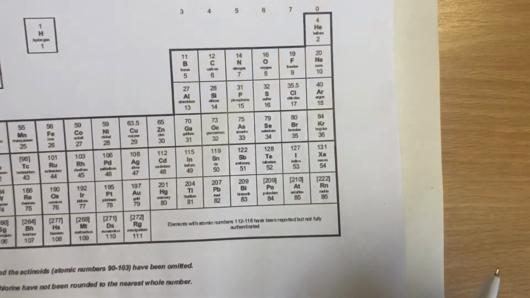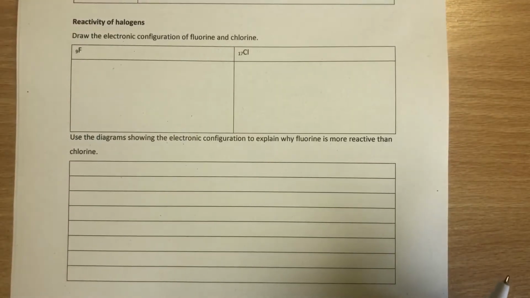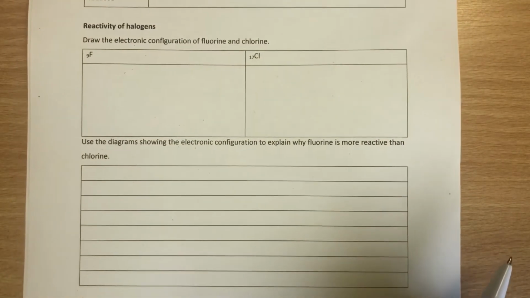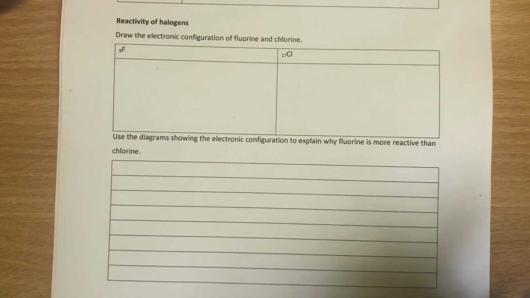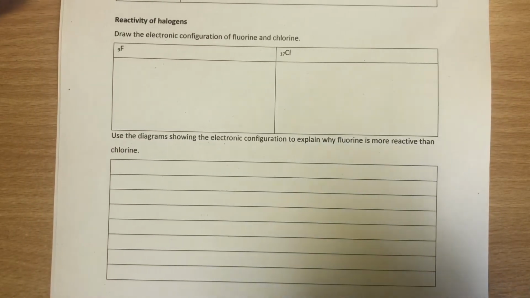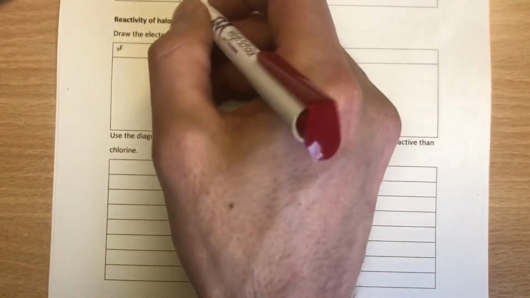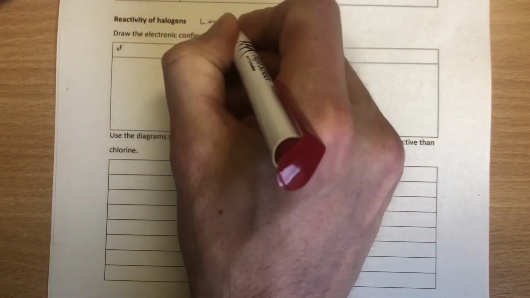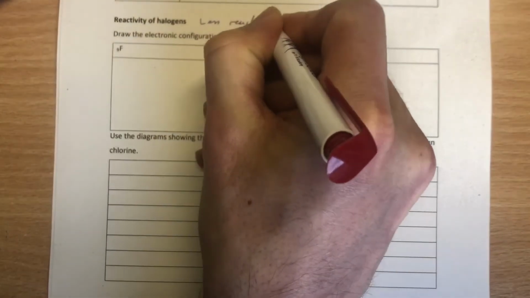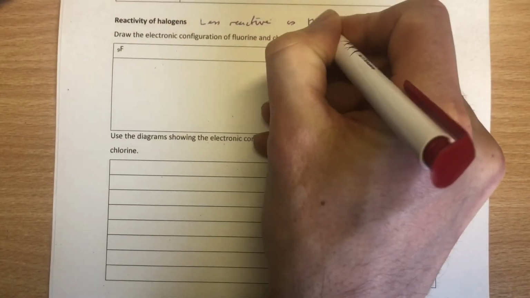Now for group 1, the alkali metals, we looked a lesson or two ago and in a previous video about why they increased in reactivity as they went down the group. Now for the halogens we have to do exactly the same, we have to explain the trend in reactivity as they go down the group. Now as we go down the group of halogens, they get less reactive. Okay, so the reactivity of halogens, less reactive as they go down the group.